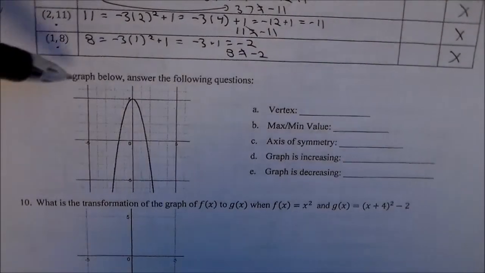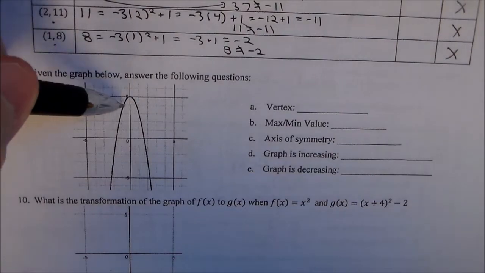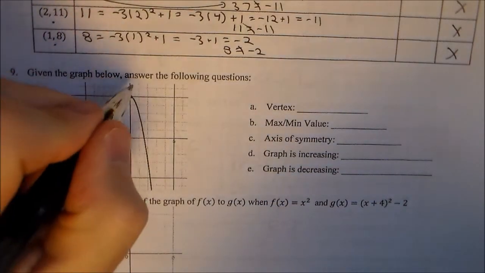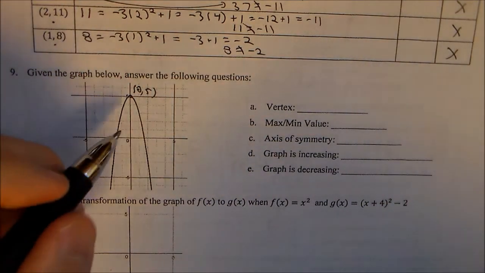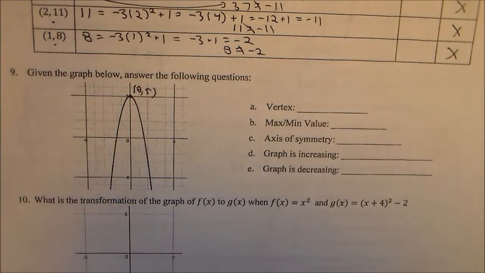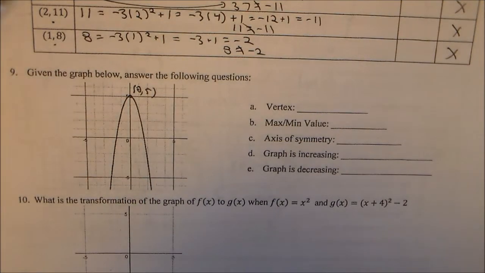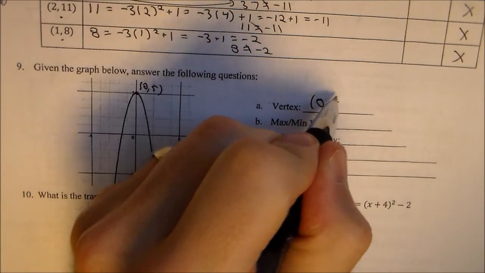Now we're down at number 9. So we're looking at our graph, and we have to go through and identify information. Before I find these values, I see that I have a vertex here at (0, 5), so I'll use that. Not really sure where it hits the x-intercepts there, so I'm not going to make a for sure guess on that, but it does open down, so maybe that'll help me for the values. So I need to find the vertex, (0, 5).